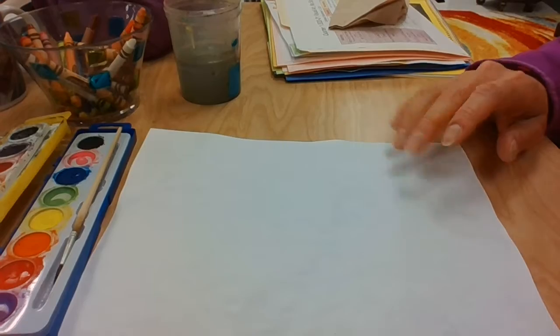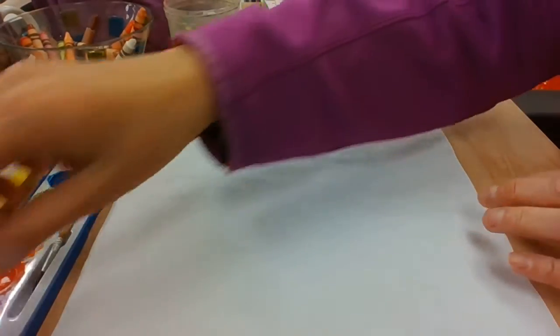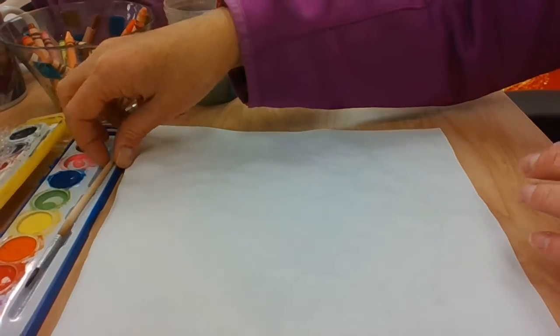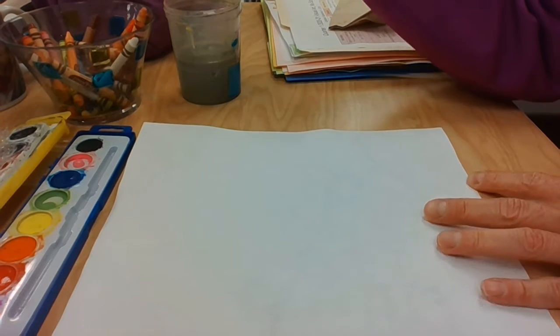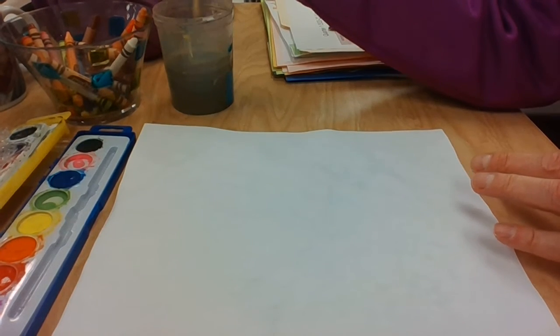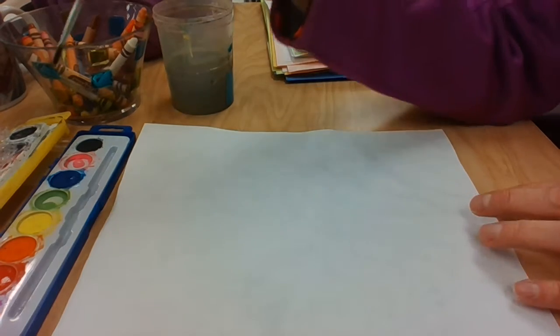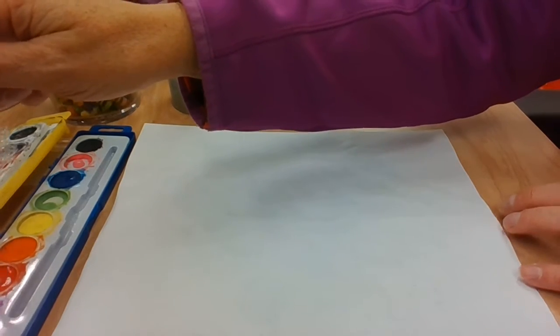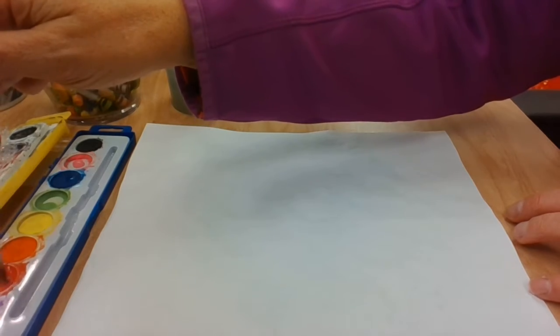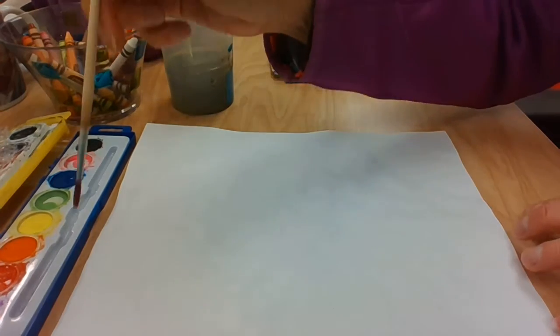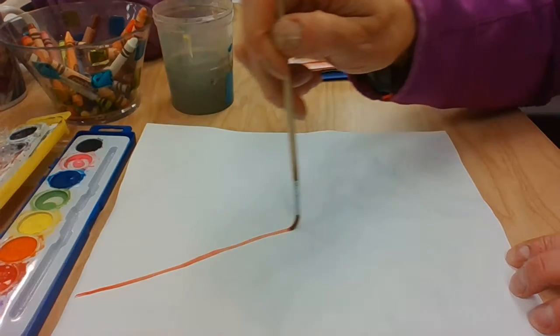I'm just going to review quickly. Remember, you're choosing the colors, and your objective is to practice the techniques that we've been learning about. So what can you do with your watercolor? What can you make it do as a paint to communicate about lines, shapes, patterns, and colors? So warm color, and I'm just going to get myself warmed up with a nice strong mark.